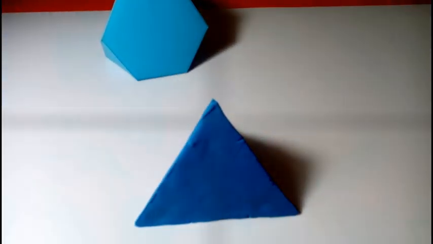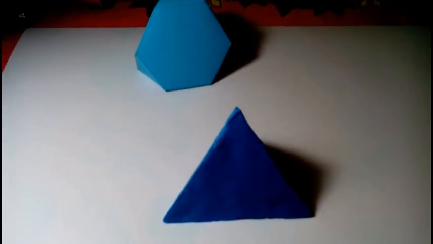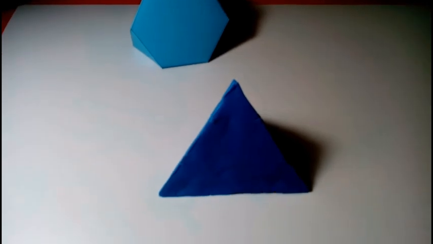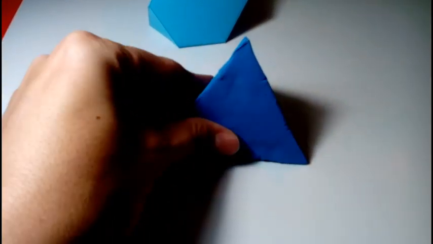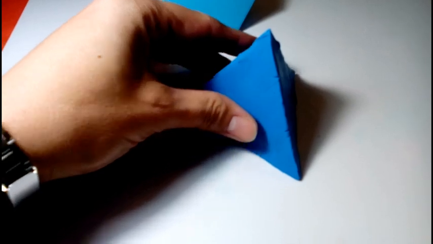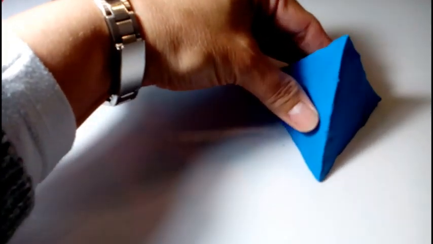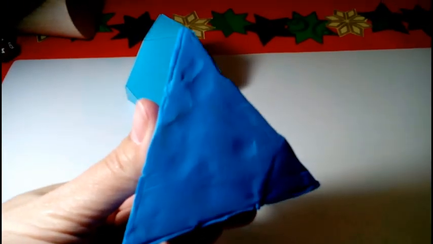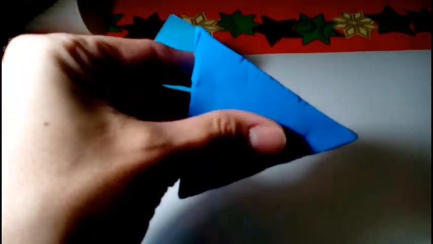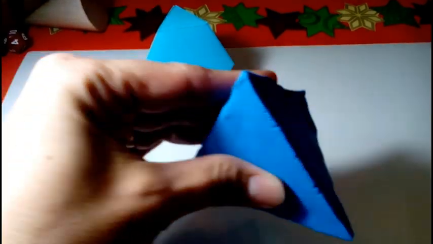So here you have a plasticine model of a tetrahedron. As you can see, the faces are triangles. Obviously not equilateral triangles, because I'm not really good at plasticine, but more or less you get the idea. So this is a tetrahedron, whose faces are equilateral triangles.